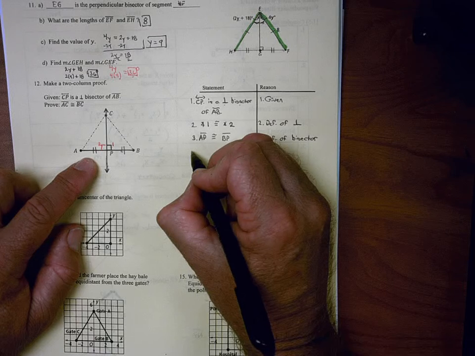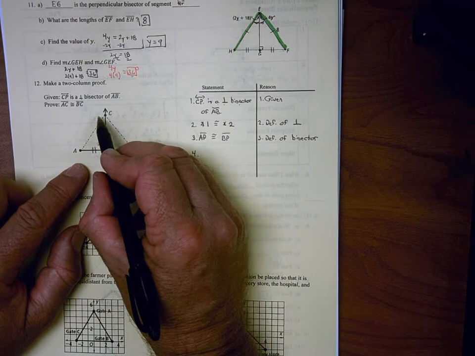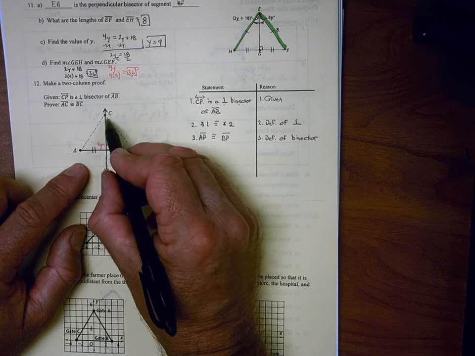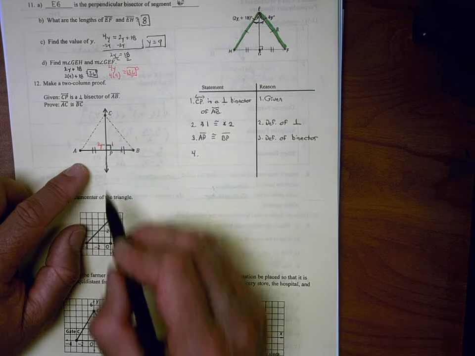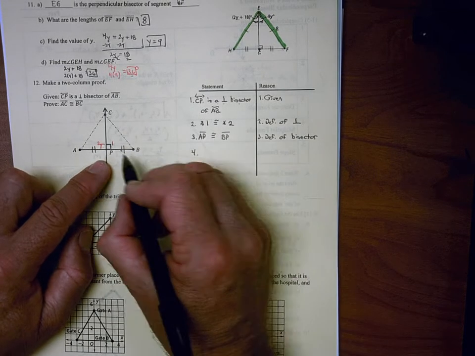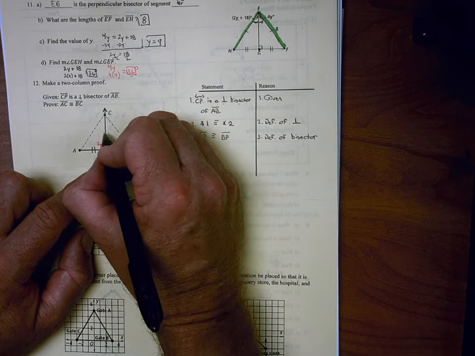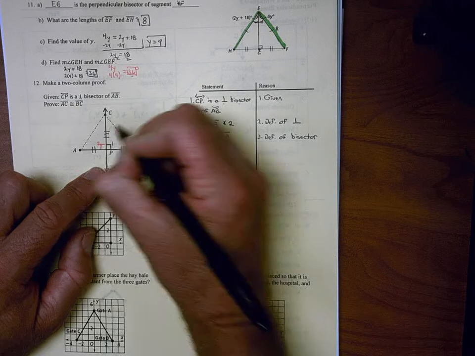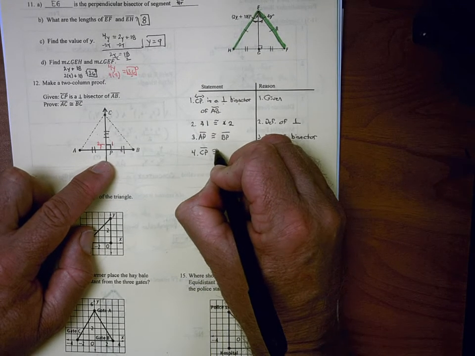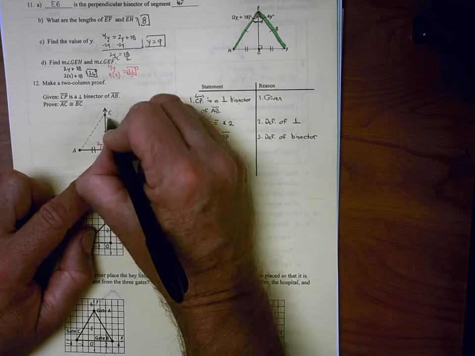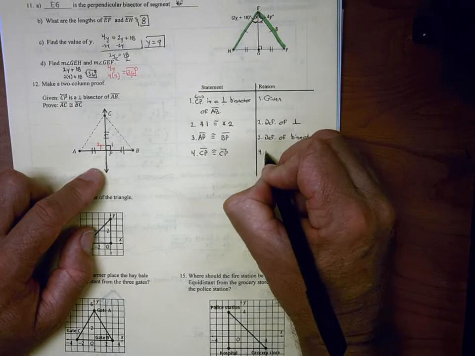Okay, now the fourth step is, I want to prove that A to C is congruent to B to C. But remember, I can't tell if A to C and B to C are congruent until I know that the triangles are congruent. So my fourth step is I need to find a third part that's congruent to show the triangles are congruent, and you should notice that it's right here. So segment C to P is congruent to C to P. That segment is equal to itself in both triangles. That is called the reflexive property.